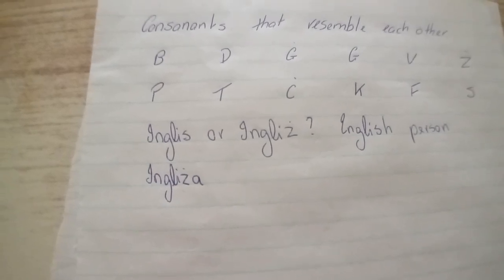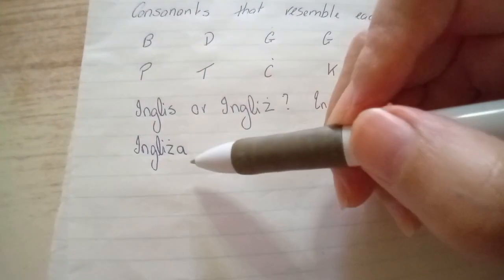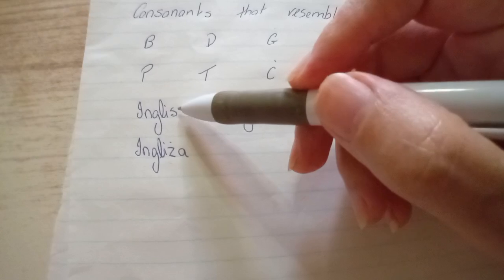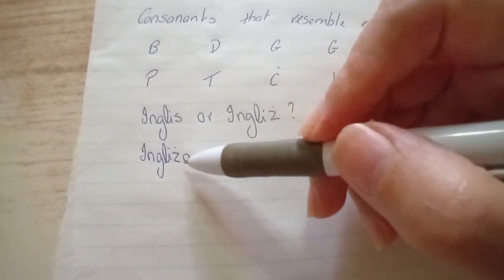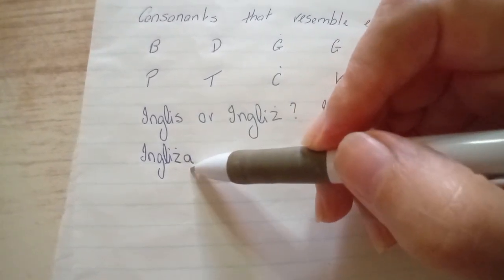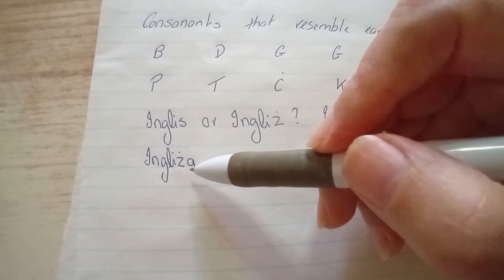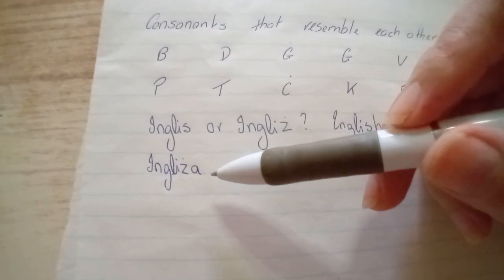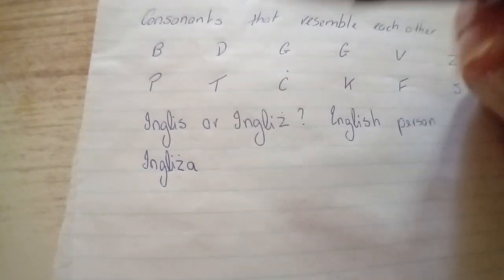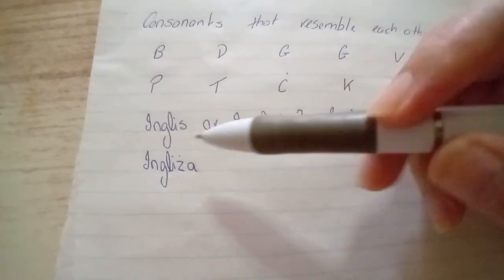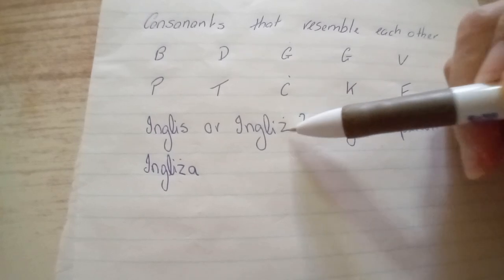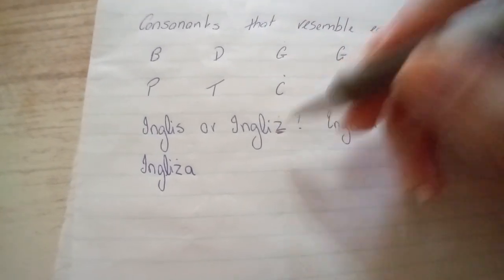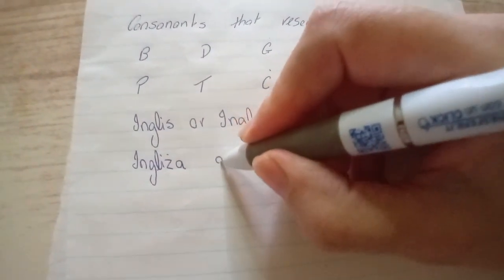You're hearing the word Inglisa. I turned Ingliz, which is masculine, into feminine: Inglisa. You can hear the Z. I'm not saying Inglisa with an S.